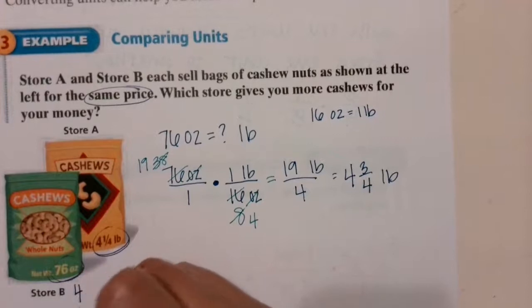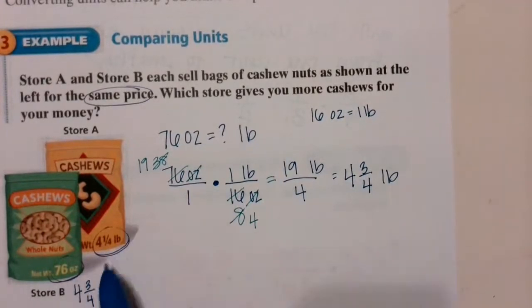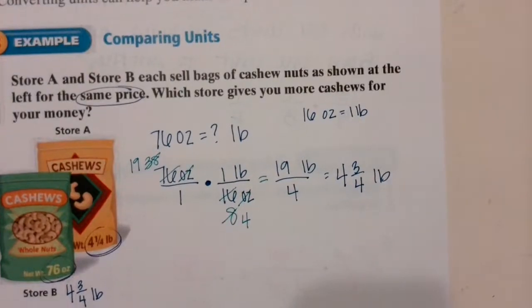So this one ends up being 4 3/4 of a pound. And I don't know how many ounces that one is yet, but I am going to show you that we can make that one into ounces as well. So I'm going to do both ways here, just to prove it.